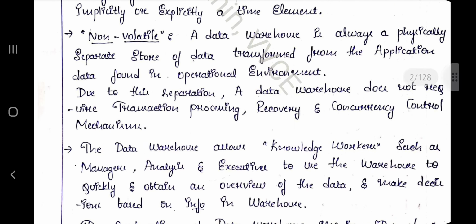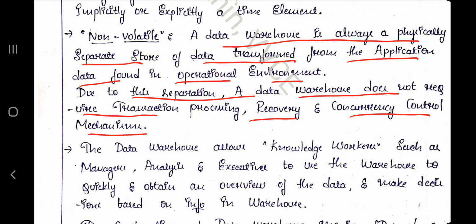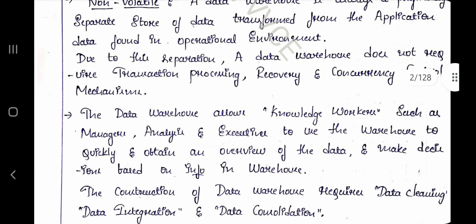Non-volatile means a data warehouse is always a physically separate store of data transformed from the application data found in the operational environment. Due to this separation, a data warehouse does not require transaction processing, recovery and concurrency control mechanisms. Volatile means it gets affected, but the data warehouse does not get affected by other features like transaction processing, recovery and concurrency control. It does not get affected.